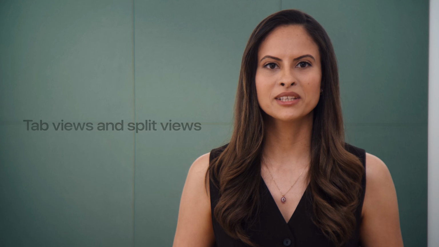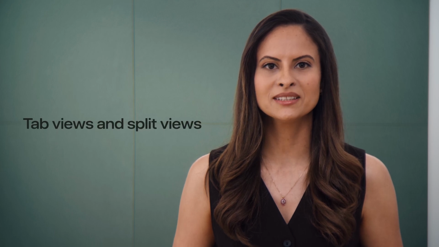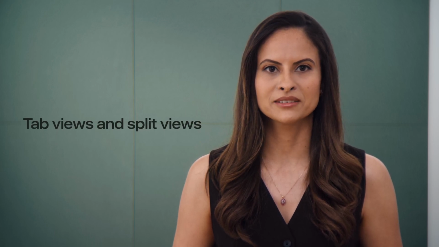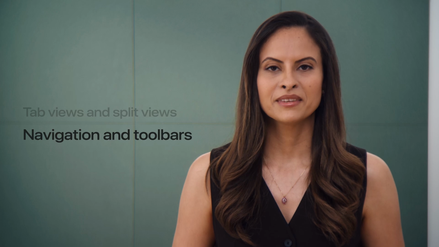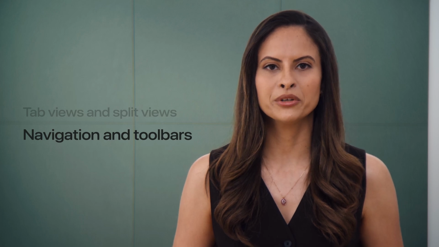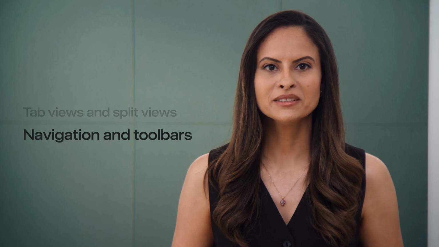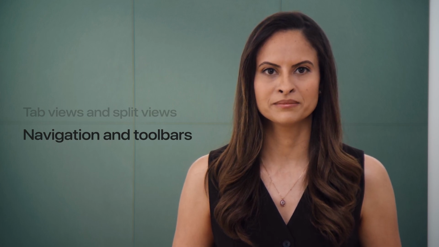I will start with how tab views and split views adopt the new design system and float above the content. Then I will cover the new look and behavior of navigation bars and toolbars, which are now transparent, contain Liquid Glass buttons, and give more space to your content. After that, I will go over the new updates to presentations, including updated zoom transition and new behavior for alerts and action sheets.